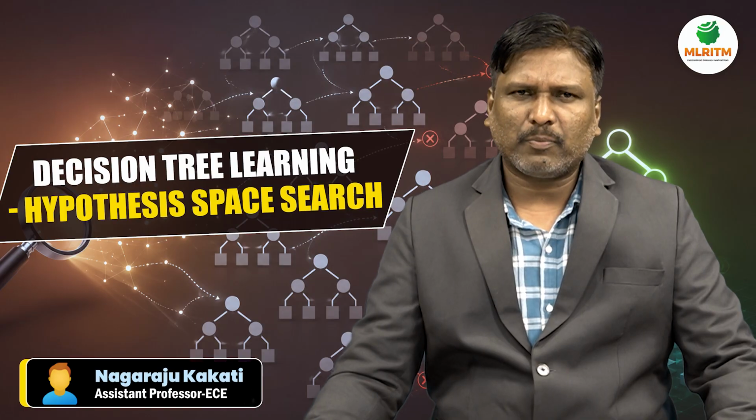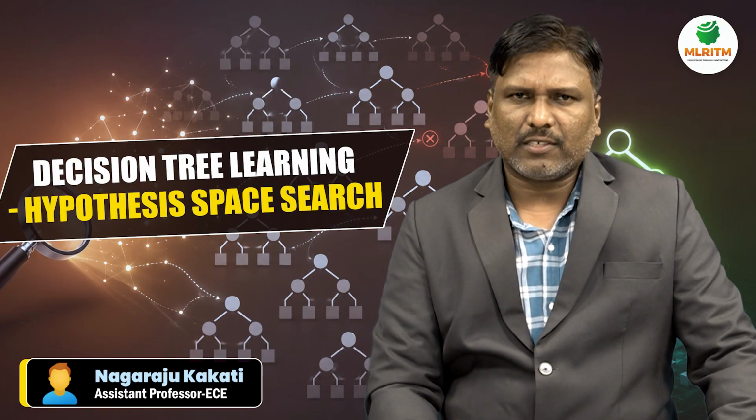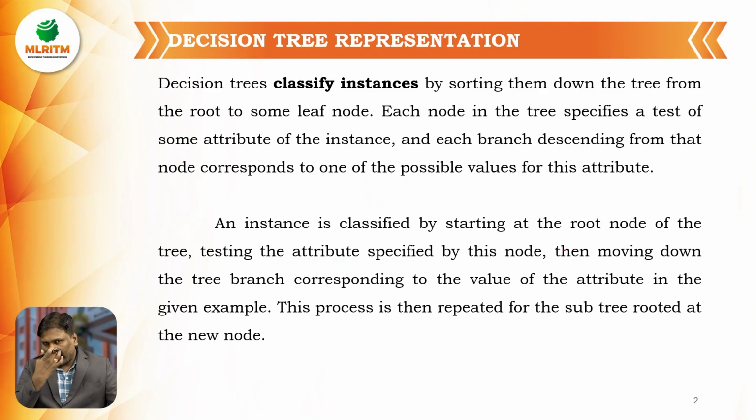Now I am going to explain decision tree learning hypothesis space search in the machine learning subject. So how do we define or represent the decision tree? First, the decision tree classifies the instances by sorting them down the tree from the root to the leaf node. So here I have to classify my instances starting from the root to the leaf state.